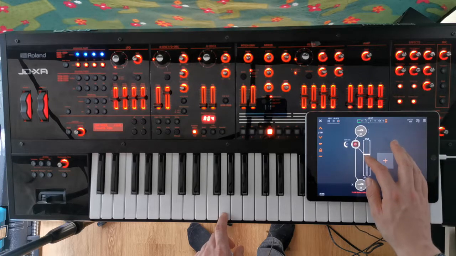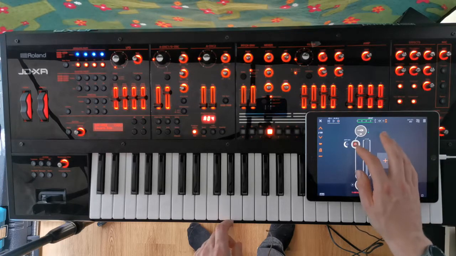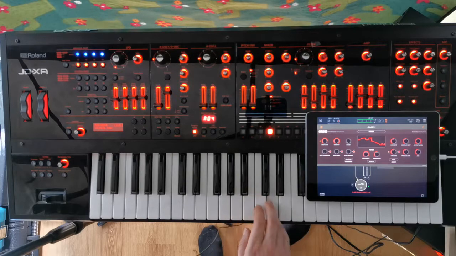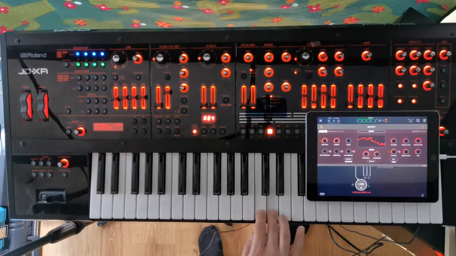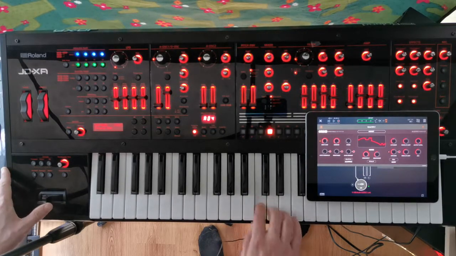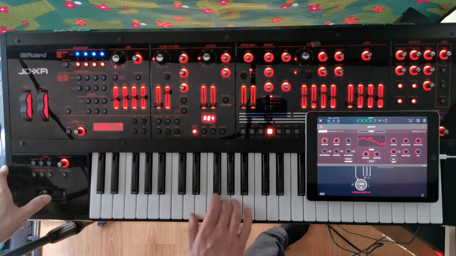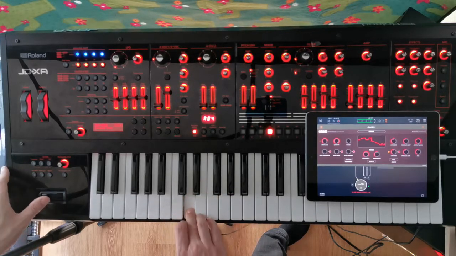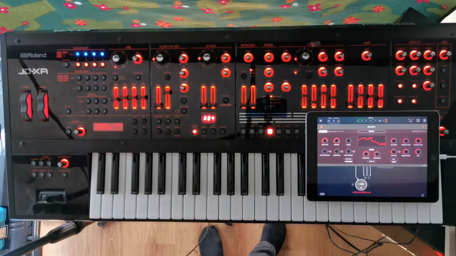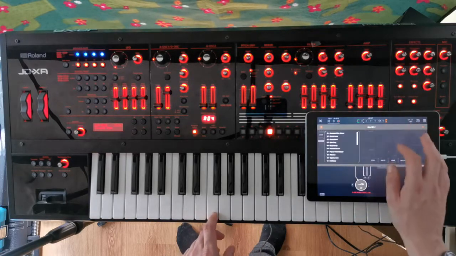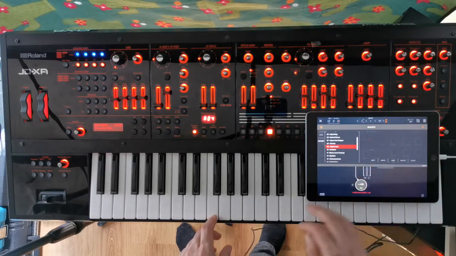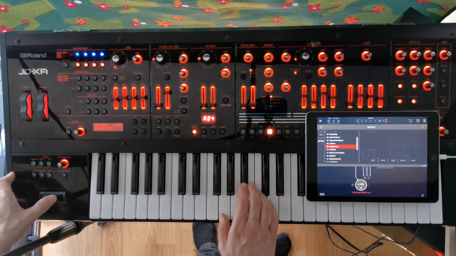That's a bit hot. So let's take something that's a little bit less distorted.